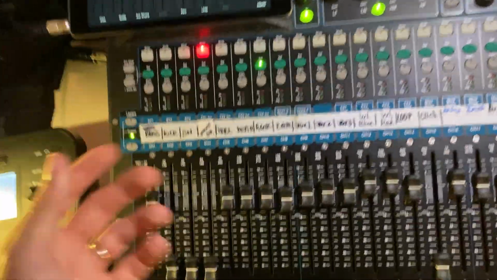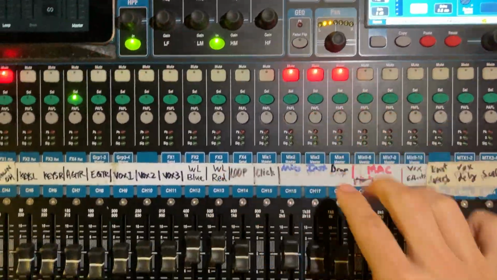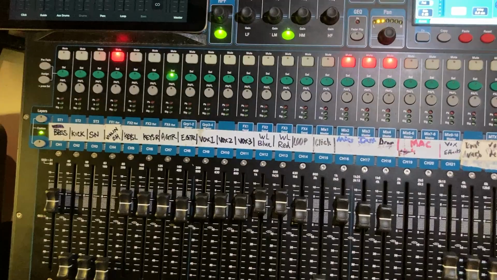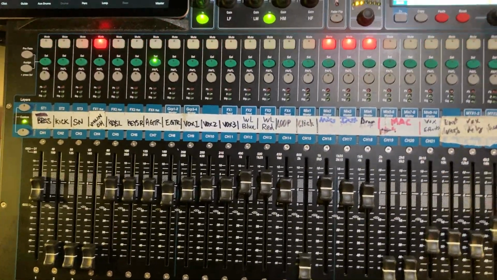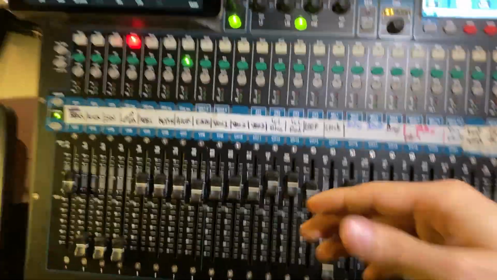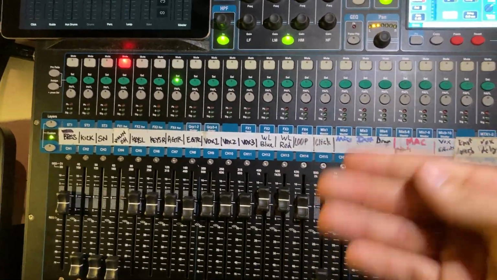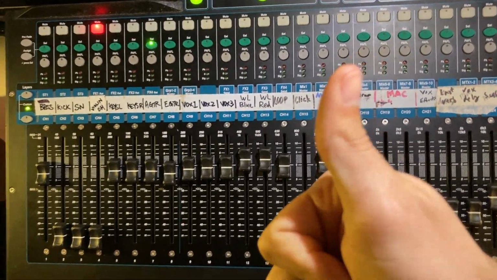Once the rehearsal's over, that's when you can mute all of these by groups. Then they're all muted. Then what I tend to do is about 30 seconds before they start, I unmute them. That way they're hearing themselves, it's coming through, and then you should be all good.